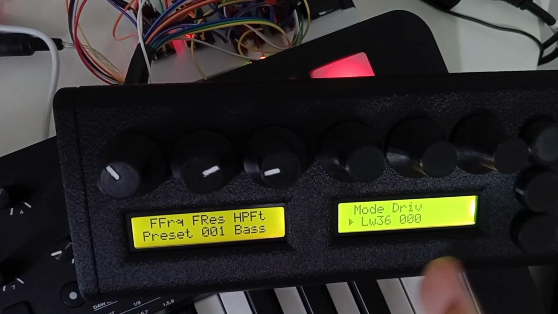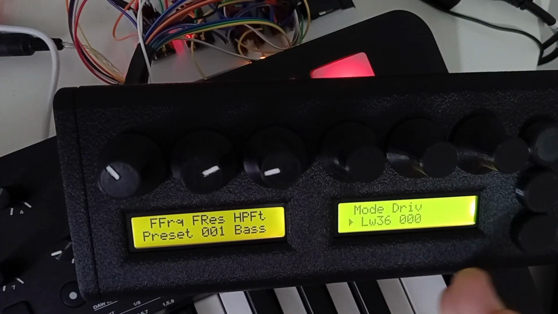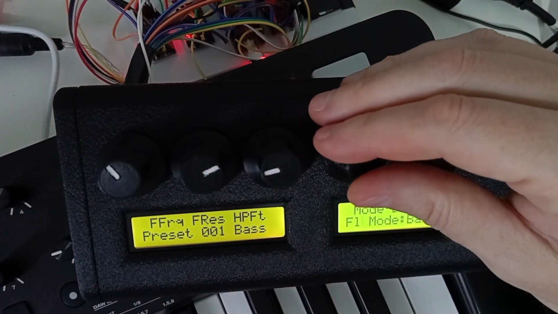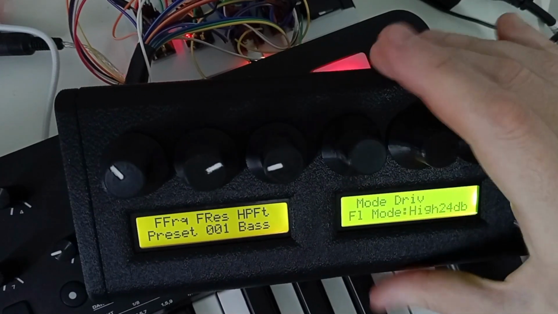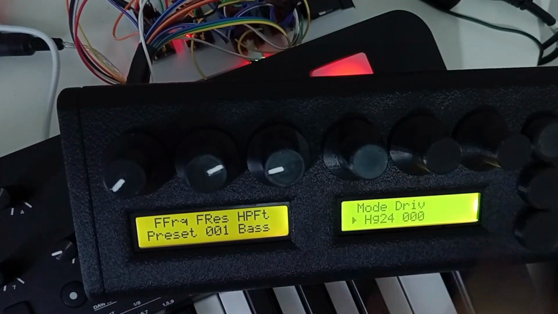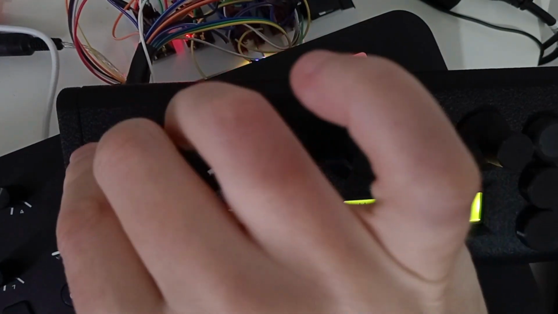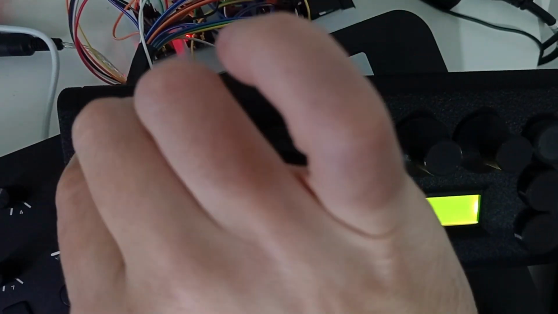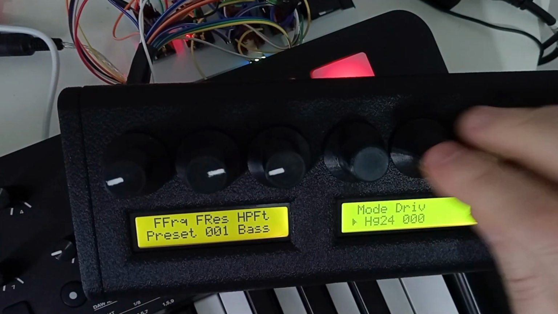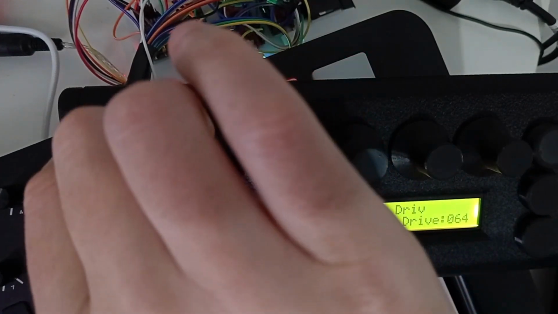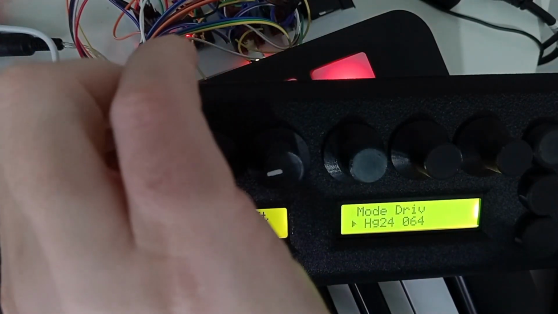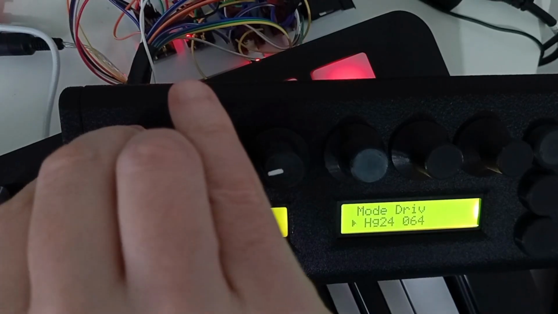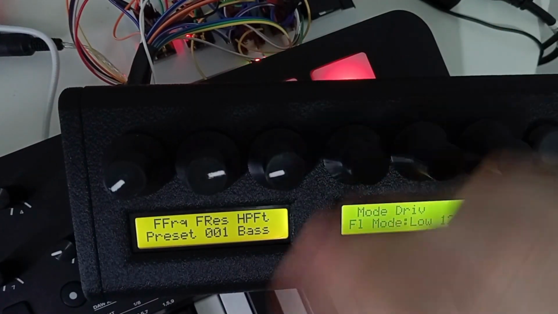And of course, the filter is polyphonic, so it's going to follow the ADSR2 envelope. Let me try the high pass filter. Let's add a bit of drive. So that's the filter.